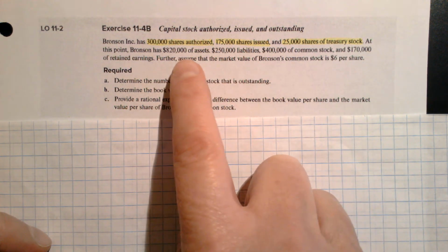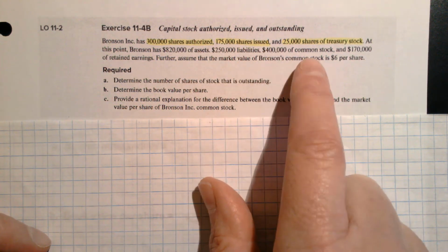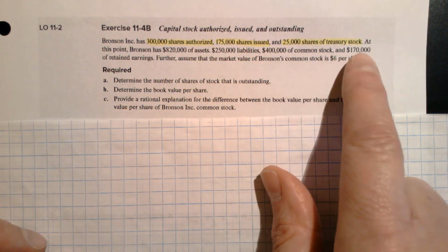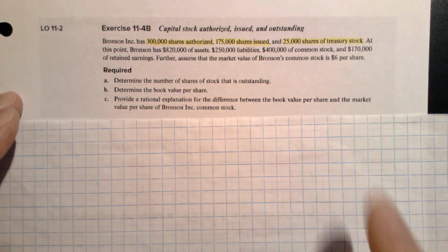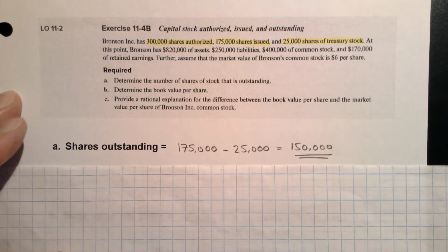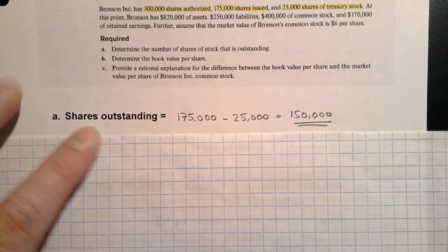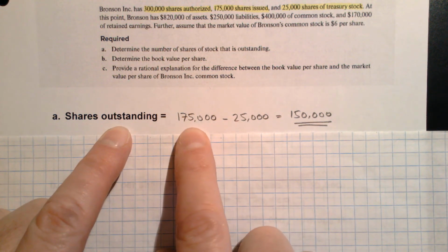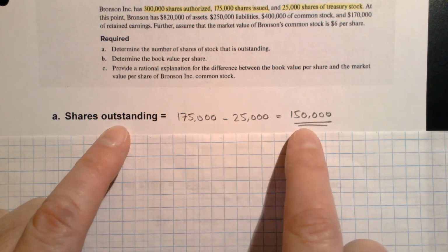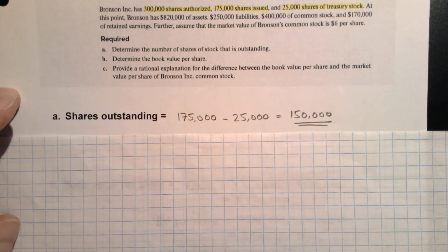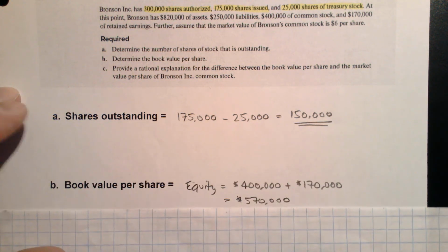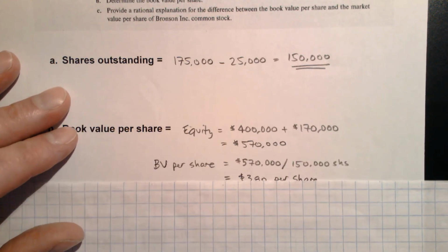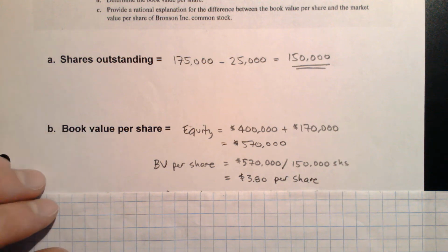It says they have 820,000 of assets, 250,000 of liabilities, and 40,000 of common stock, and 170 of retained earnings. So I can see they've got 570,000 of equity, stockholders' equity in this case. So the first thing, how many shares are outstanding? Outstanding means how many shares are in the hands of shareholders. Well, it would be the 175 that we issued minus the 25 we bought back. So there's 150,000 shares in the hands of shareholders. So the book value per share is going to be our equity of 570 divided by that number of shares, 150. So I get $3.80 per share.